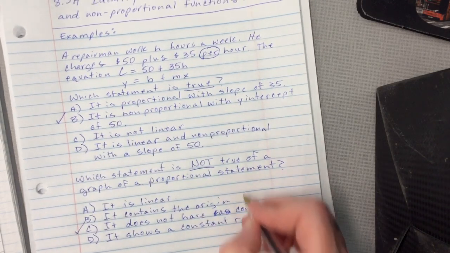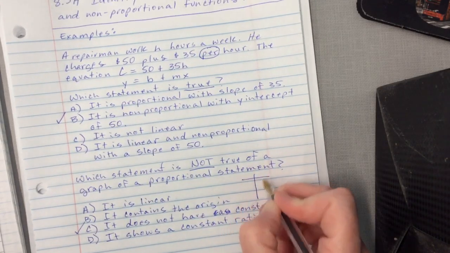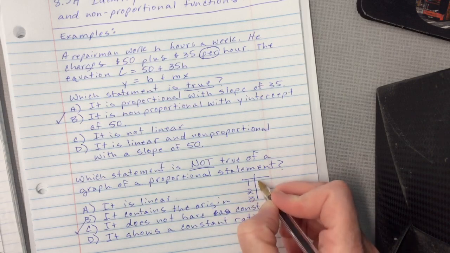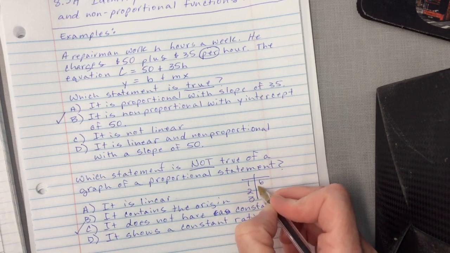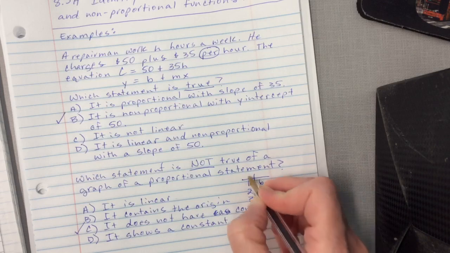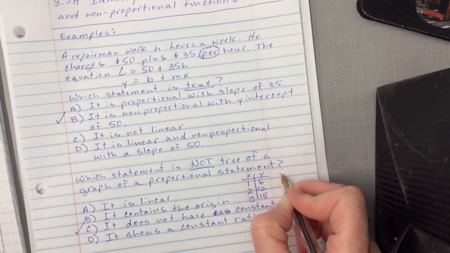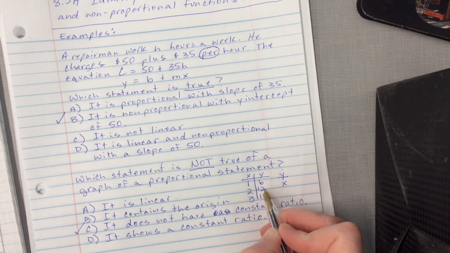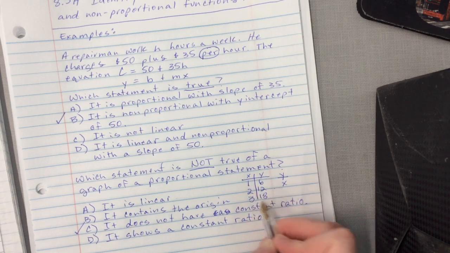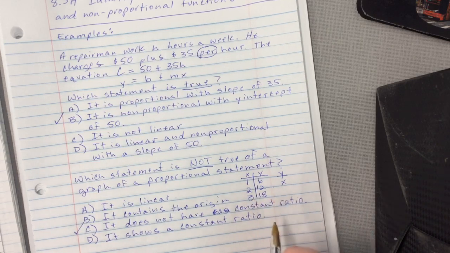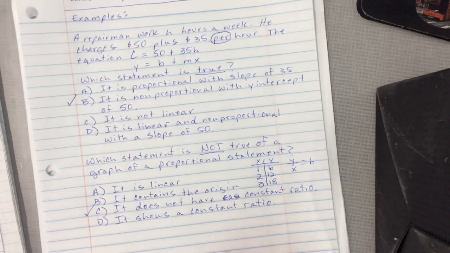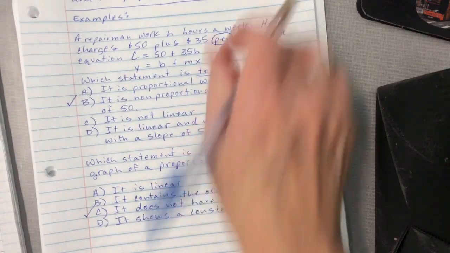Because if you have a table and you have 1, 2, and 3, and you have 6, 12, and 18, and you divide y divided by x, 6 divided by 1 is 6, 12 divided by 2 is 6, 18 divided by 3 is 6. That is your constant ratio. It's always constant with proportional relationships.